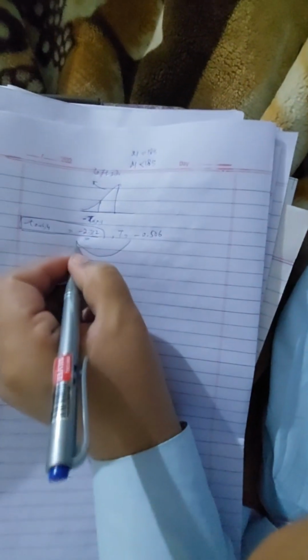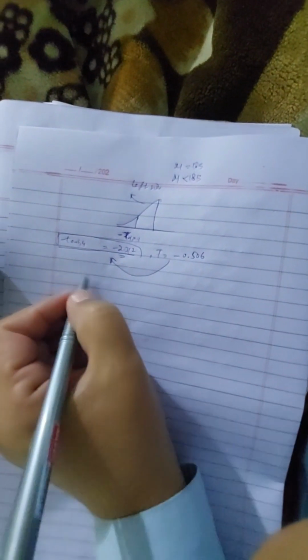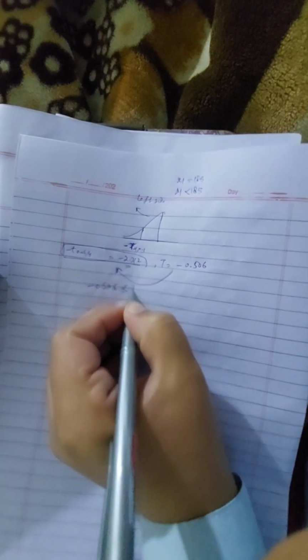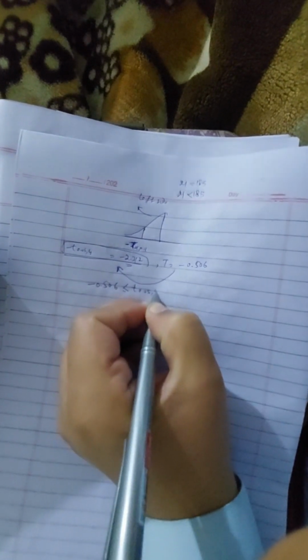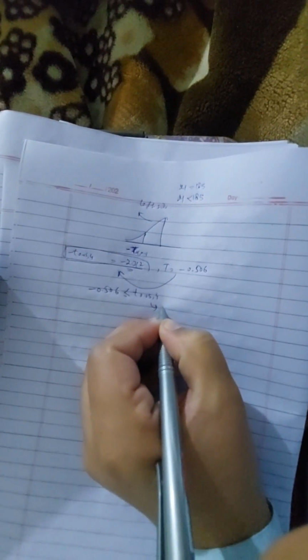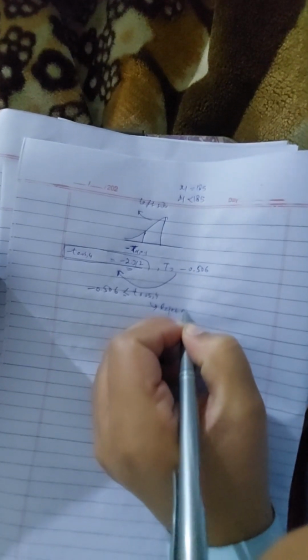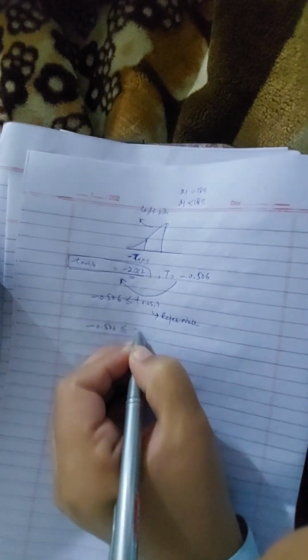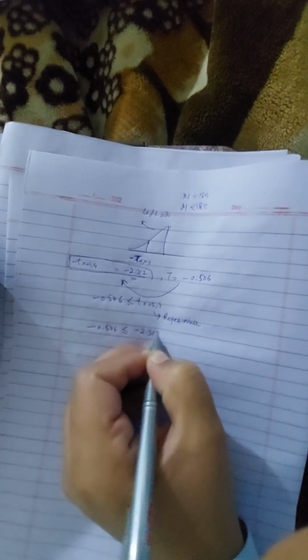So if this value is less than this one, we reject the null hypothesis. So minus 0.506, if it is less than or equal to t of 0.05 and 4, we reject null. So let's see, minus 0.506 versus minus 2.312.